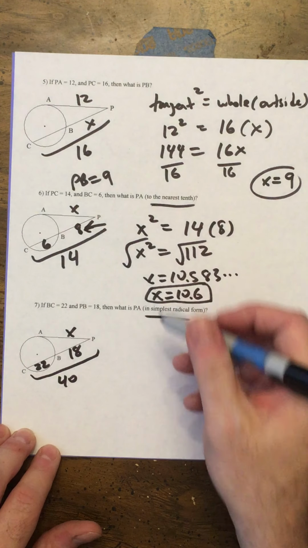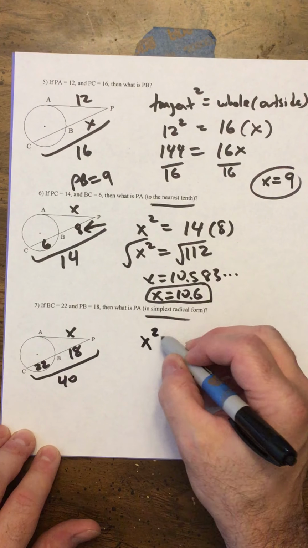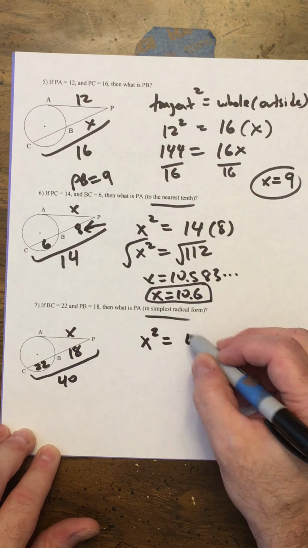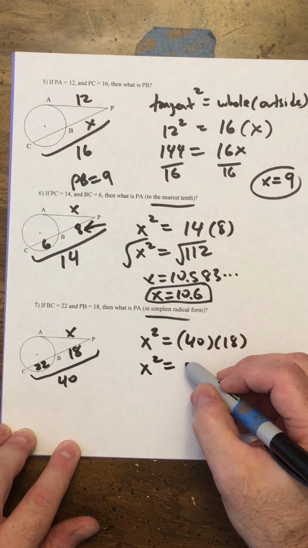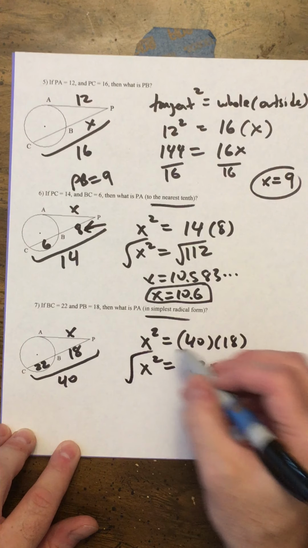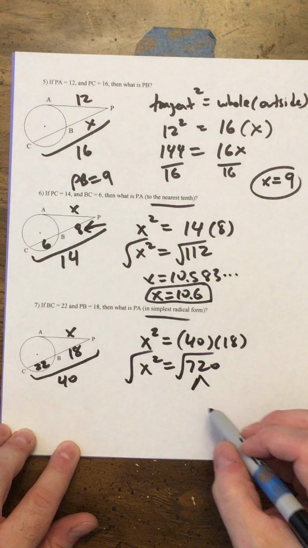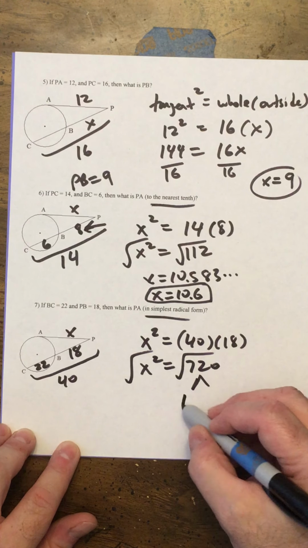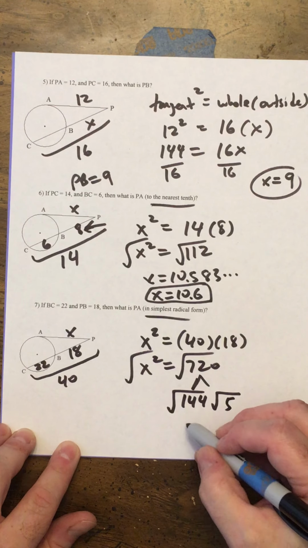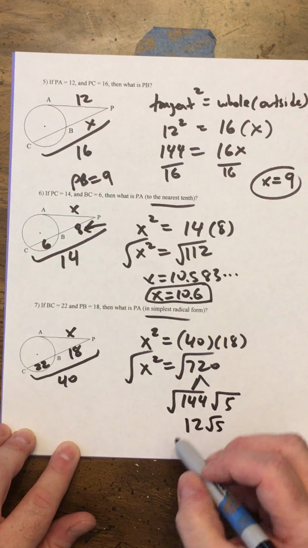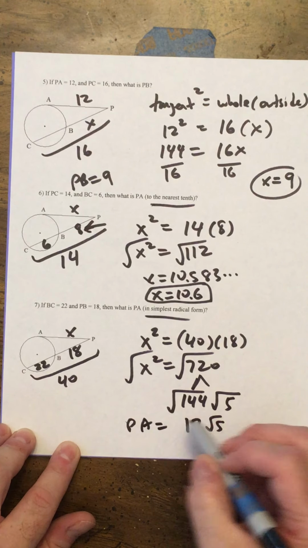And let's use the same formula. Tangent squared, x squared equals whole times outside part. X squared equals 720. Break this down. The largest perfect square that goes into 720 is 144. 144 goes into 720 five times, so we get 12 rad 5. That's the length of PA, 12 rad 5.